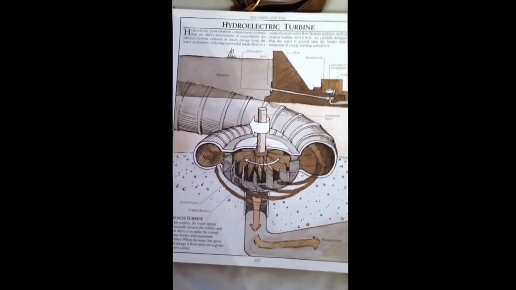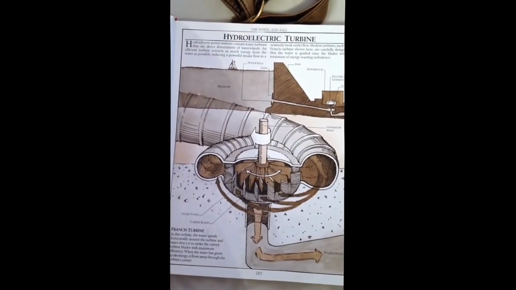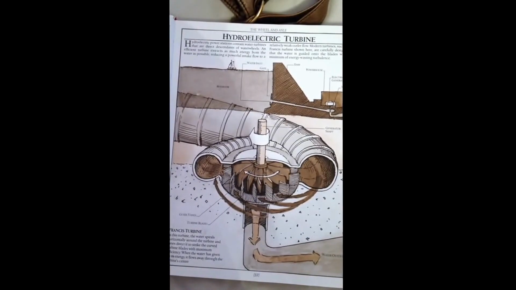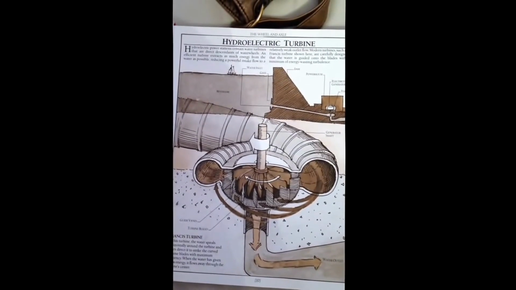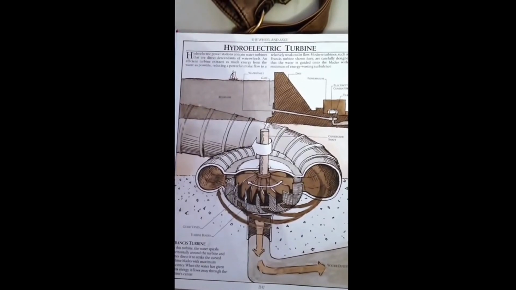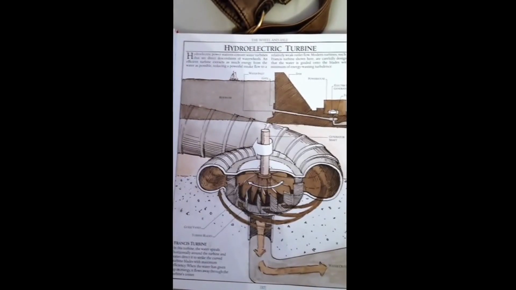The potential energy of the mass of water at the top of a hill or dam transfers into kinetic energy of motion as it falls and gravity pulls it down. Kinetic energy is converted into electricity through a turbine generator.